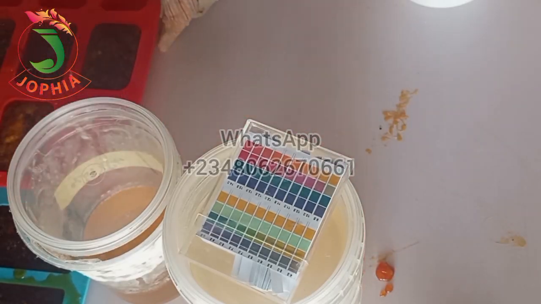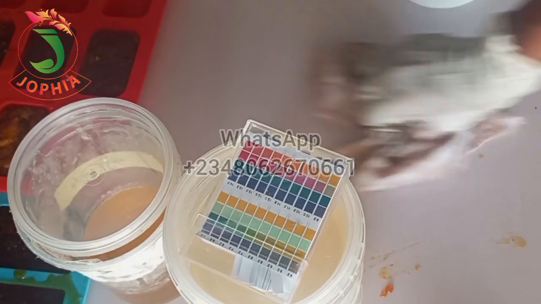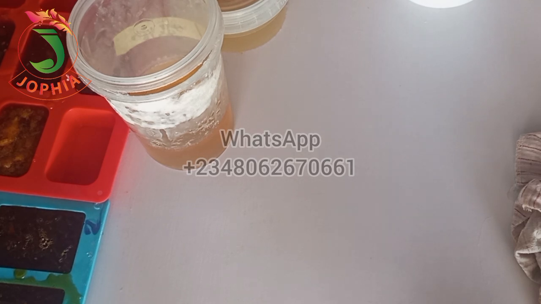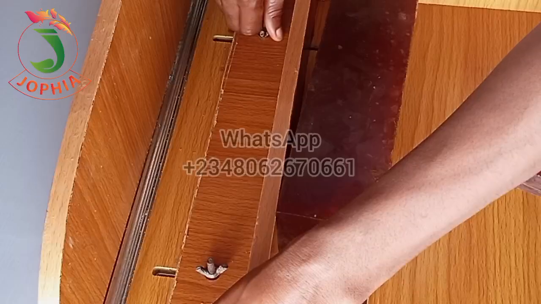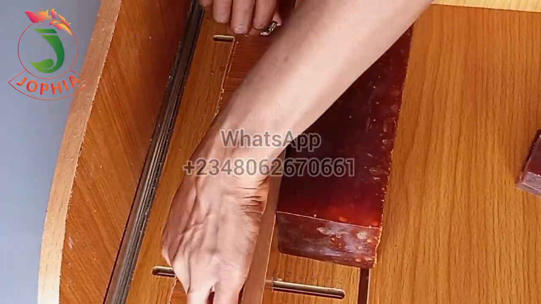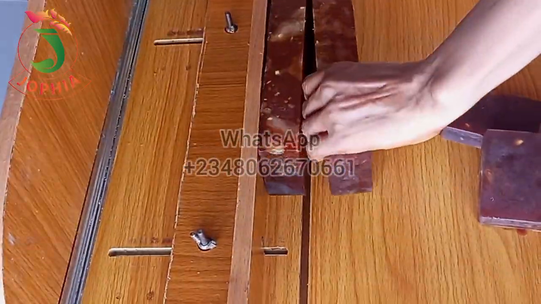And this is me shifting the soap to one side to do the pH testing video that I promised I'm going to do. Thanks everyone for always watching. Now this is the next day. I allowed the soap to harden up, and this is me the next day trying to cut it.